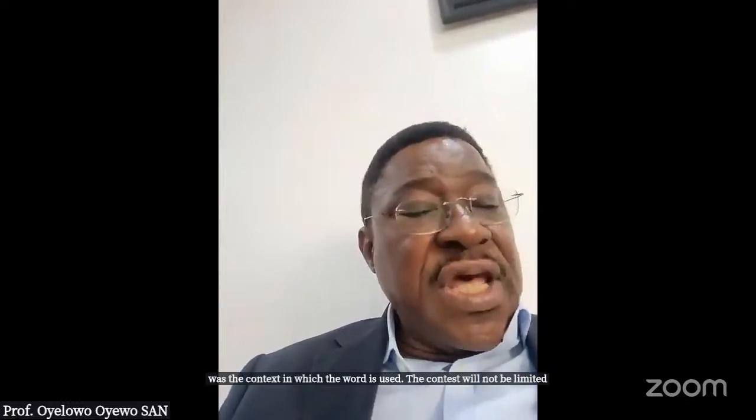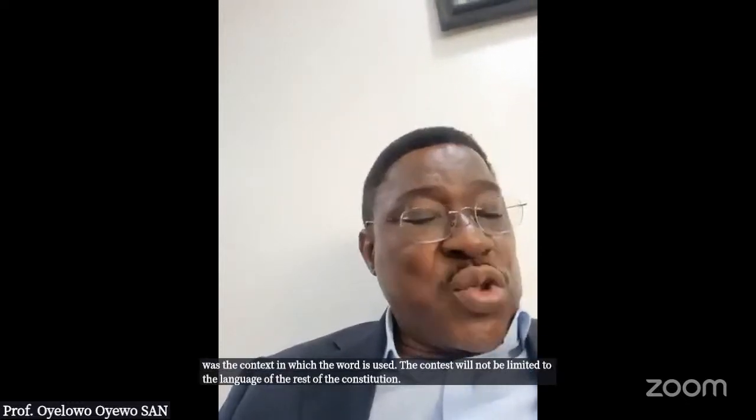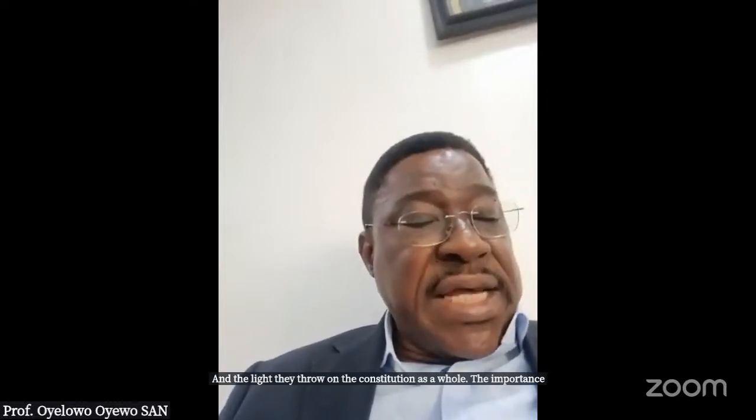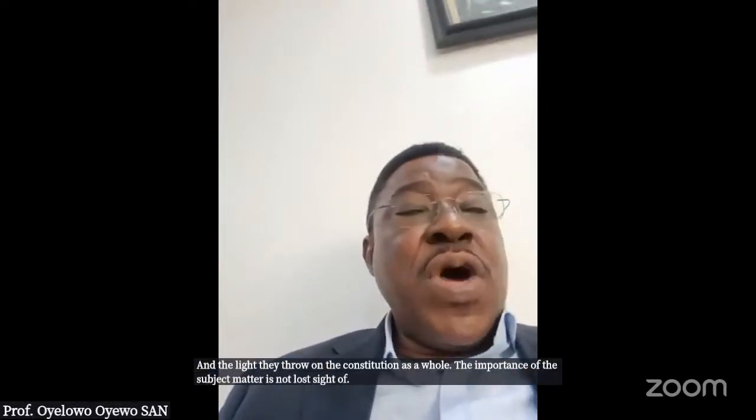The words of the Constitution according to their ordinary meaning, but also the context. What's the context in which the word is used? The context will not be limited to the language of the rest of the Constitution in the light they throw on the Constitution as a whole. The importance of the subject matter is not lost sight of. Equal weight will be given to the scope and purpose of the Constitution, as well as to the background.